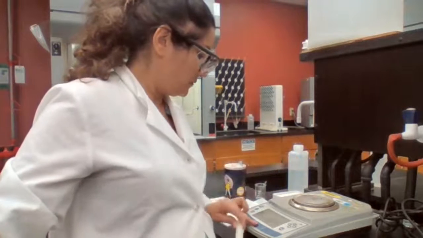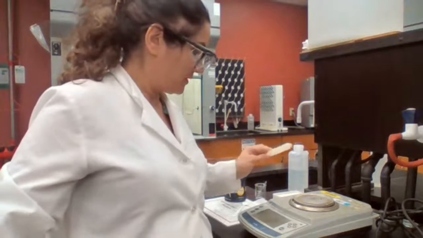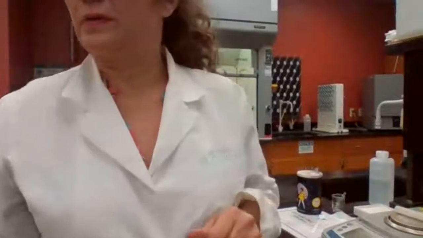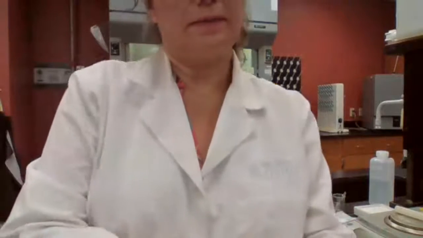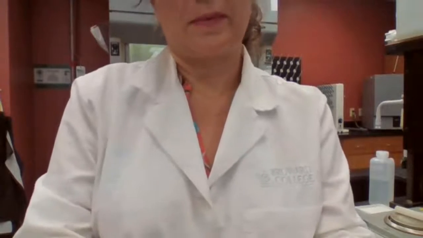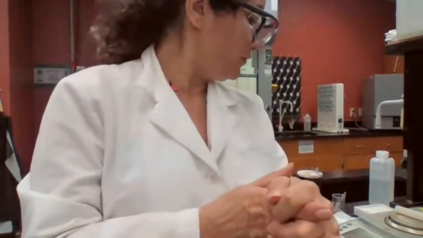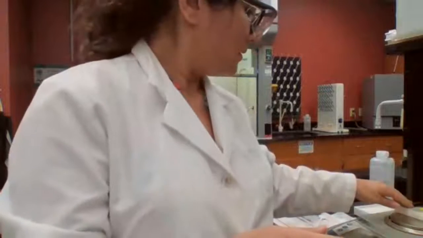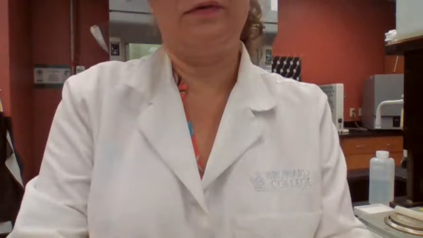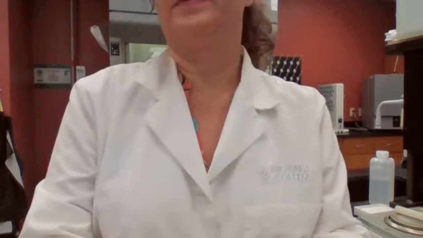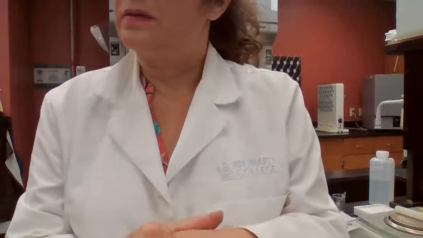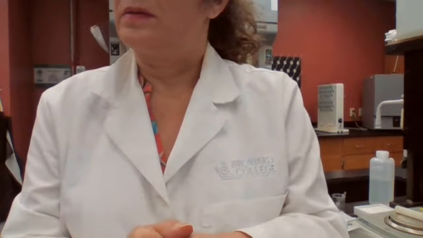Make sure it's 0 first. You always have to double check. And that number for Station 8 is 24.915. 24.915 grams. And that is for the candle.